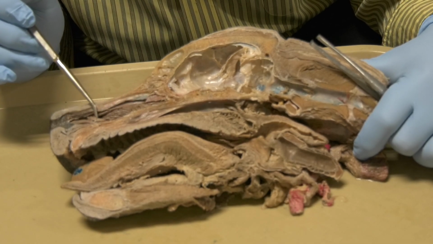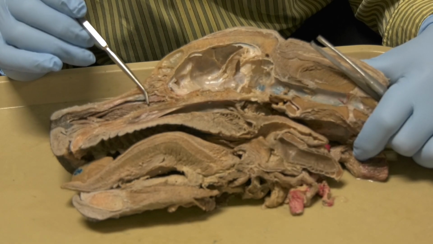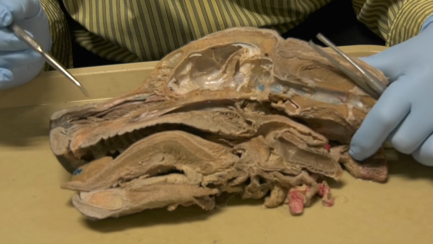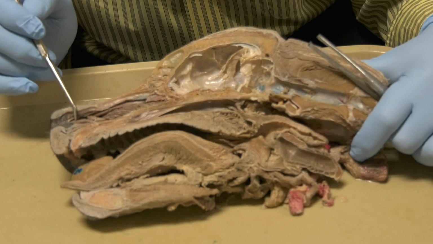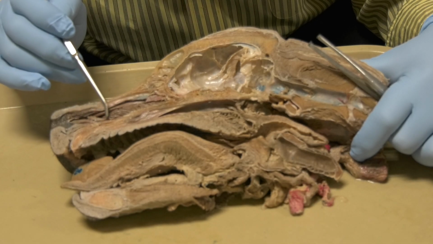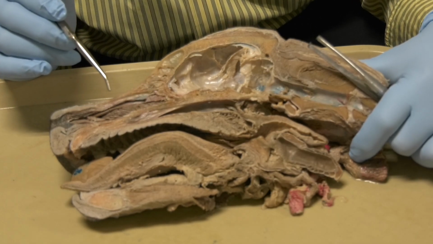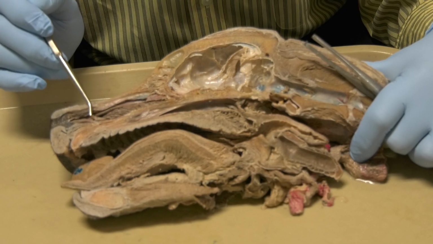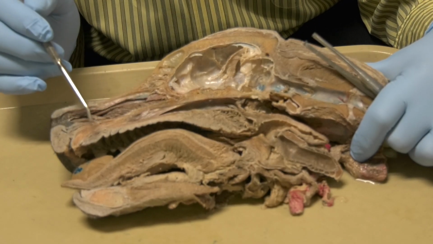These nasal conchae humidify the air and also attract the particles, so they clean the air and humidify the air that is entering the respiratory system. So once you cut the septum, you can see the conchae, okay?